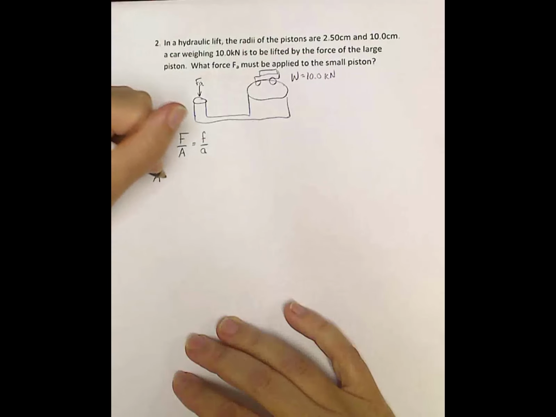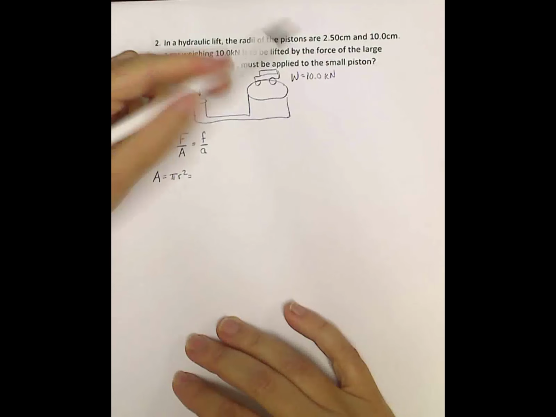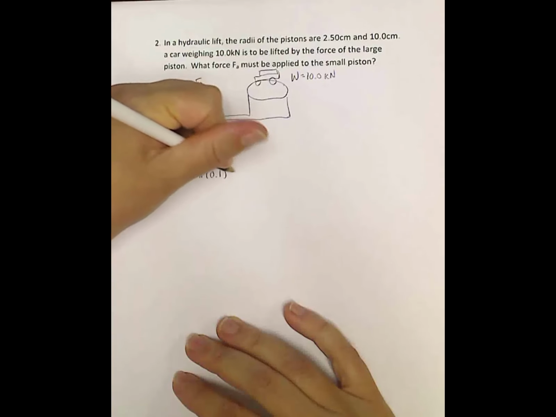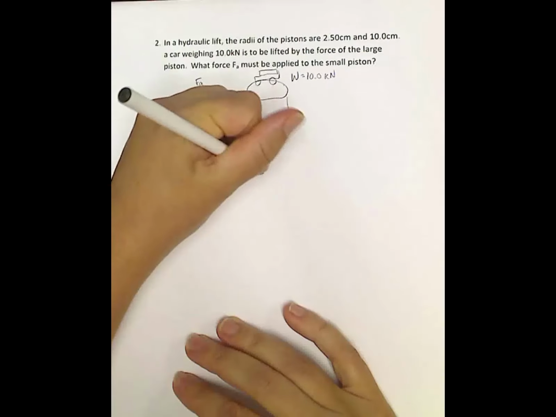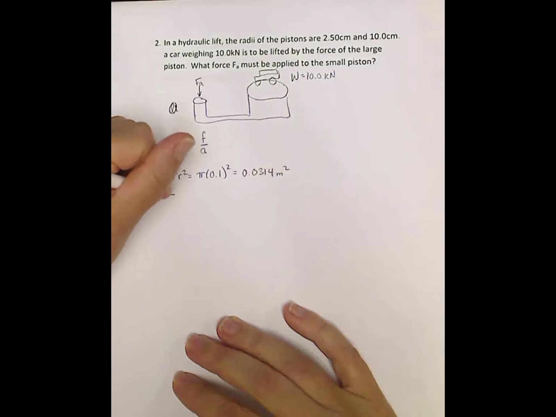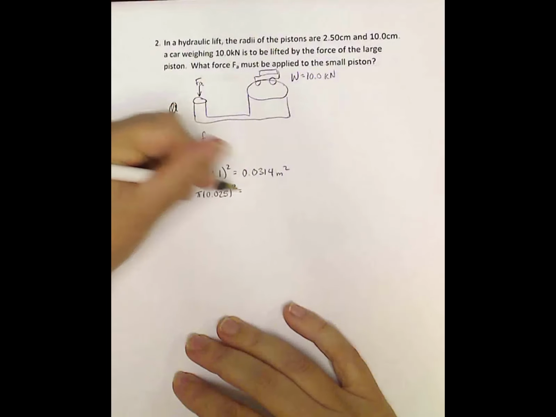The area of the large piston is pi r squared. The radius of the large piston is 10 centimeters, so we've got pi times 0.1 meters squared, which is 0.0314 square meters. The area of the small piston is again pi r squared, but now we use the radius of 2.5 centimeters, which is 0.025 meters.